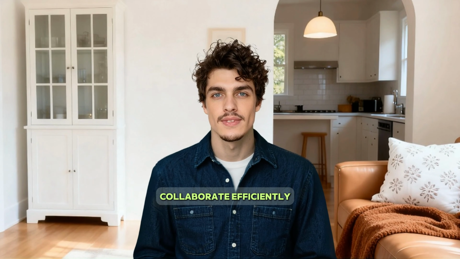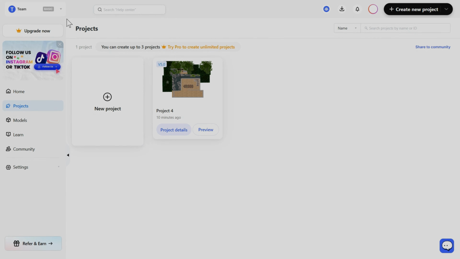In this course, we will guide you step by step on how to use the team function to collaborate efficiently. Let's try it together. Part 1.